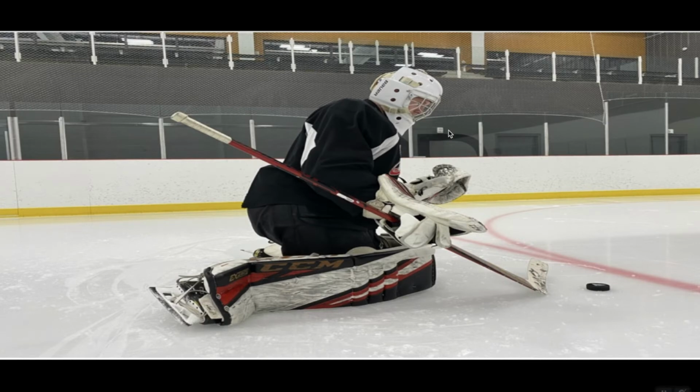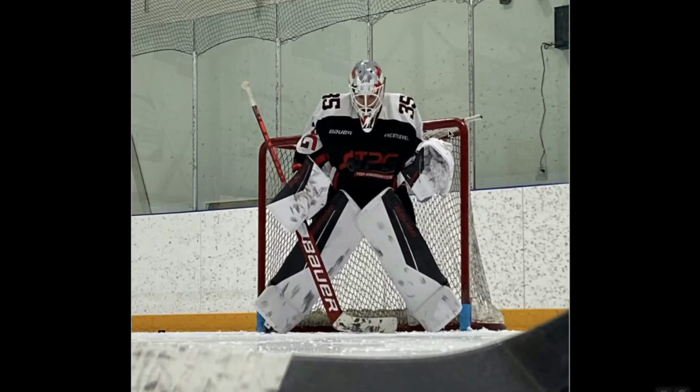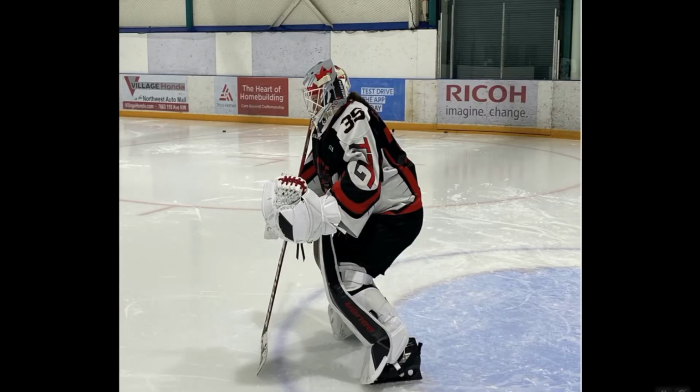I'll go back to this clip here. The distance your hands are from your body when you're on your feet should remain the same when you transition to your butterfly save selection. Your hands are going to go out to the side, or maybe up or down a little bit, wherever the puck is shot to. However, we don't want to pull our hands back, and we don't want to move our hands forward at the puck.